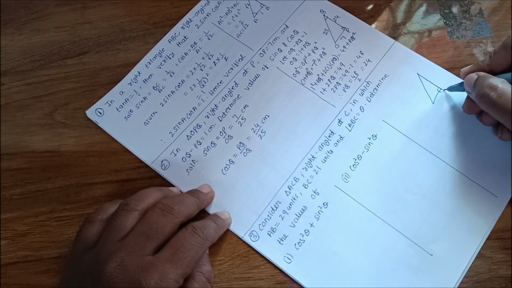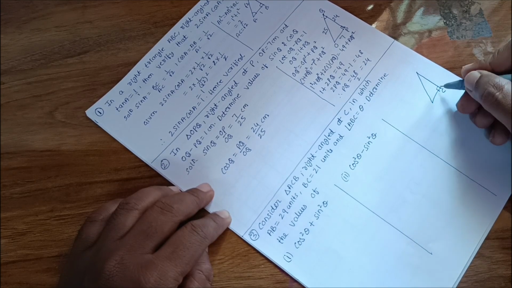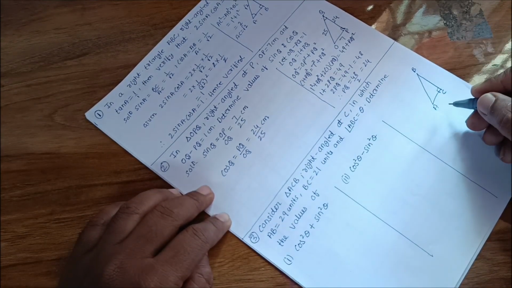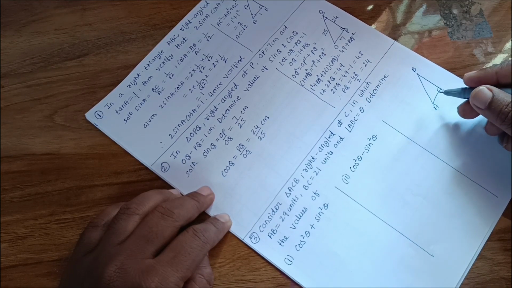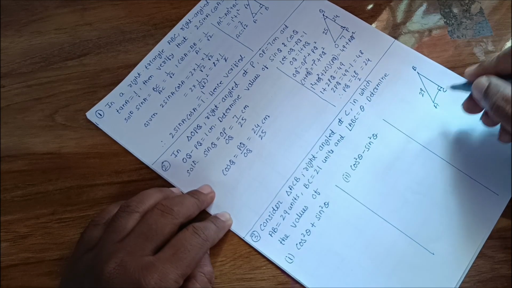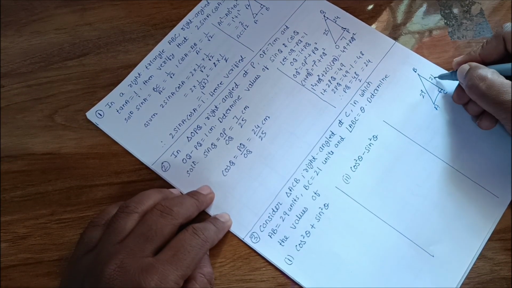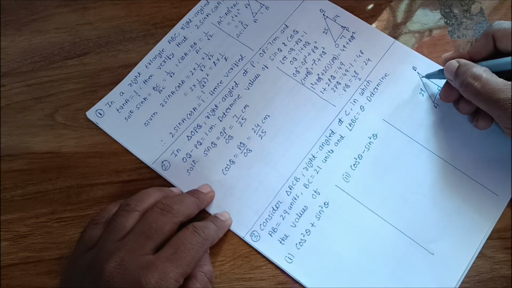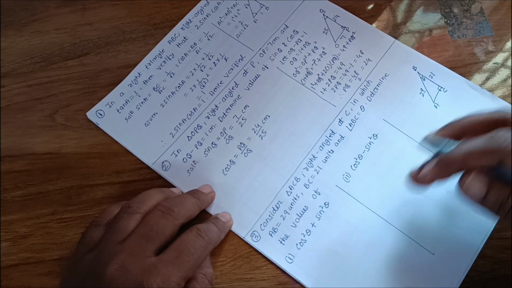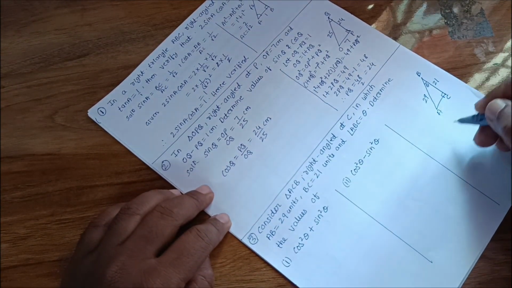So it is right angled at C. Done. So it is A, C and B. So ACB is our right angle triangle. Done. In which they have given the value of AB as 29 units and the value of BC as how much? 21 units. And ABC, so this value is how much? It is theta. We are supposed to find these two values. So they have given two sides. We are supposed to find out the third one.